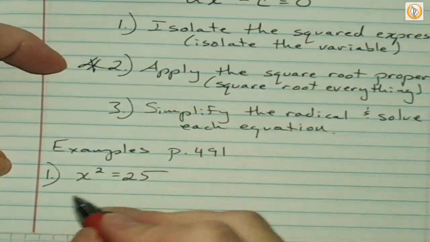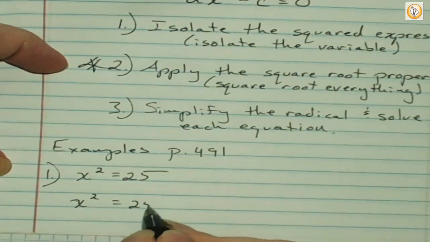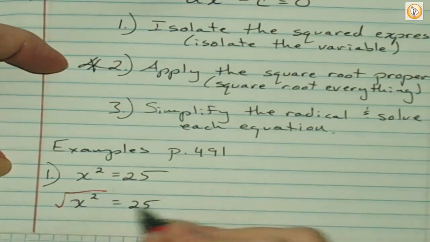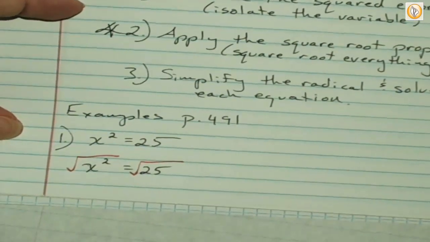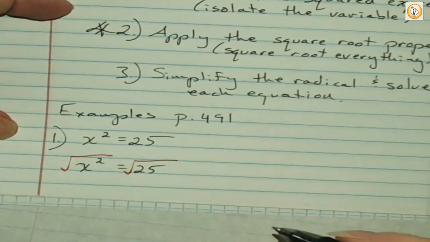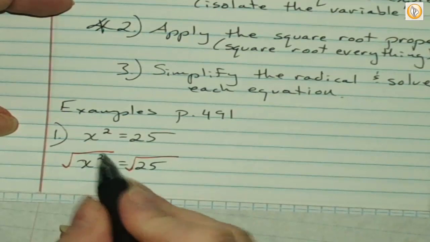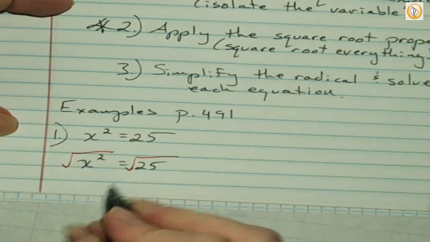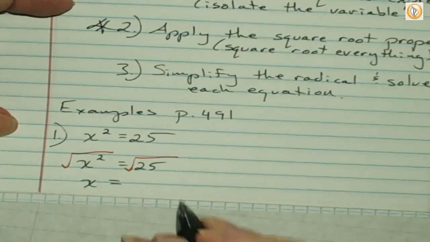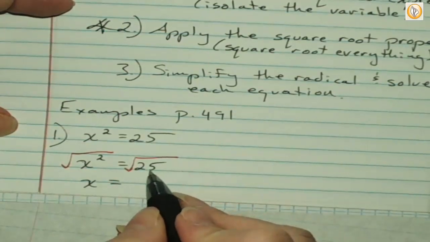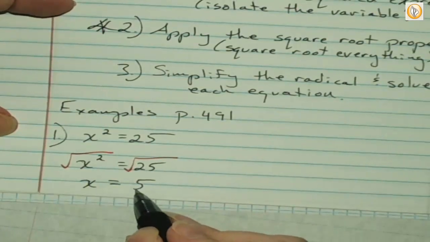Whoops. I'm going to rewrite this so that your notes are a little bit better. So now we square root everything. You know what I'm saying. Square root everything. Yeah, you're right. Squaring and square root is different. Now, y'all know from chapter 11, what does this become? Just x. Oh yeah, my bad. And then the square root of 25 is 5. Now, this is not your answer.